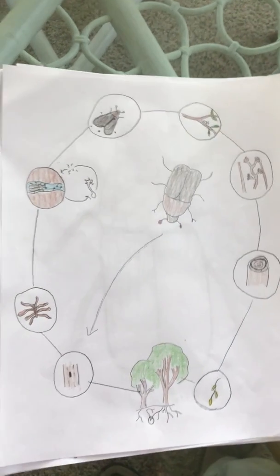And lastly, we have a summation of all of the disease cycle.